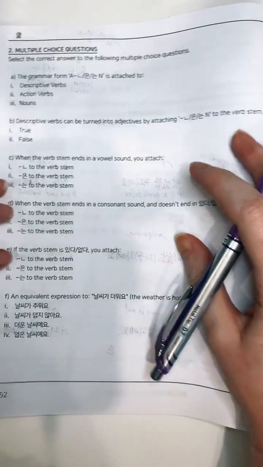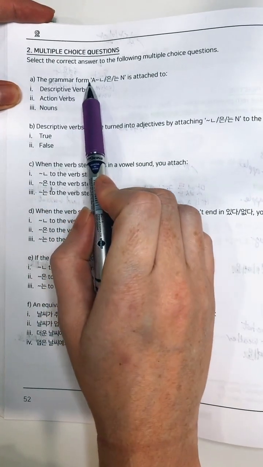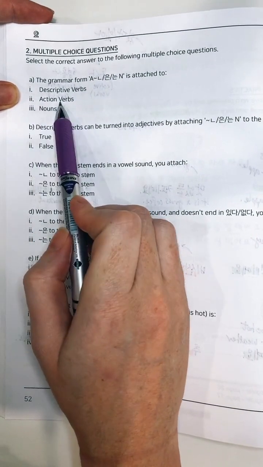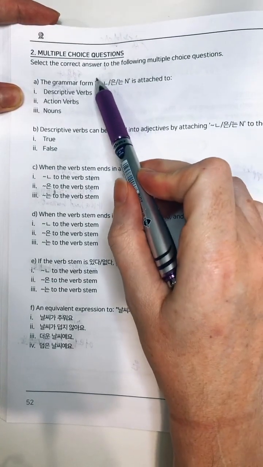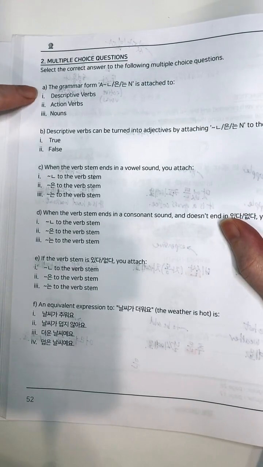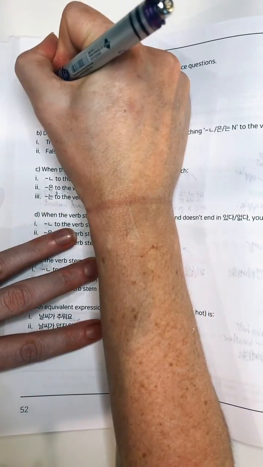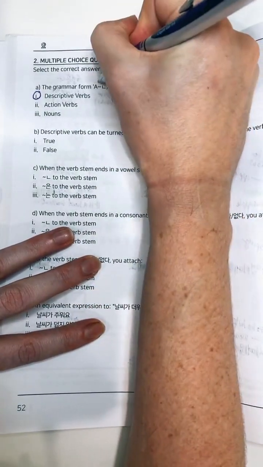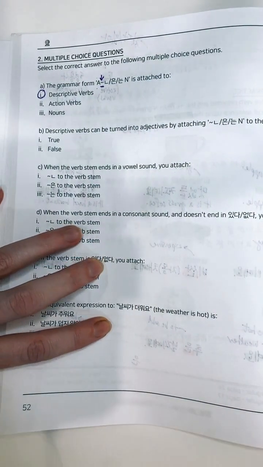Okay, so let's do some multiple choice just to make sure everyone is following along. A, the grammar form adjective ㄴ/은/는 noun is attached to 1. Descriptive verbs, 2. Action verbs, or 3. Nouns. So what is this grammar form attached to? Where do you use it? Yes, 1. I mean, nouns are also involved, right? They're in this form, but it's attached to, this little tilde shows where it attaches to the descriptive verb. So descriptive verbs.